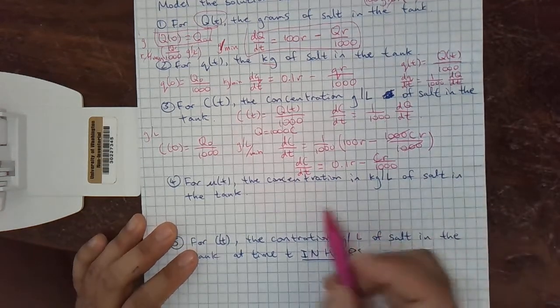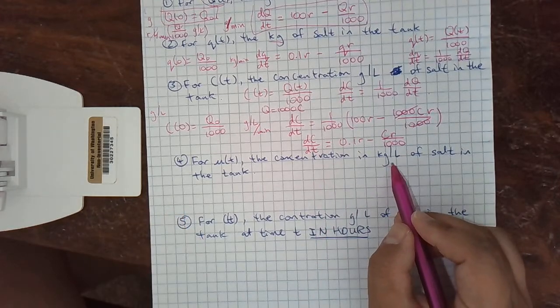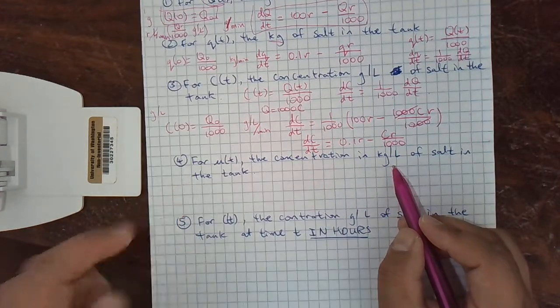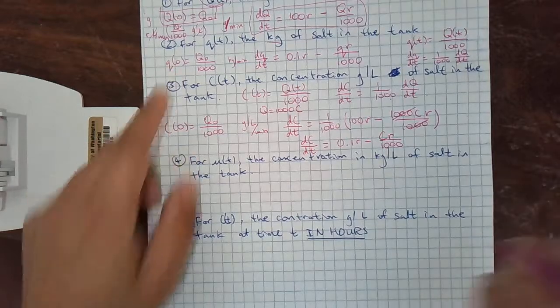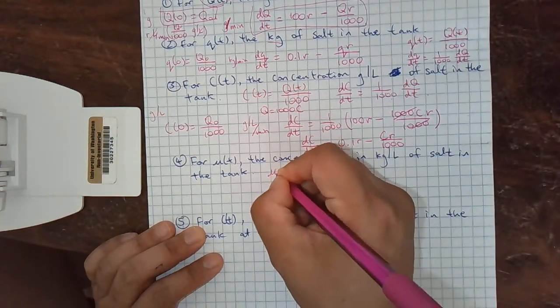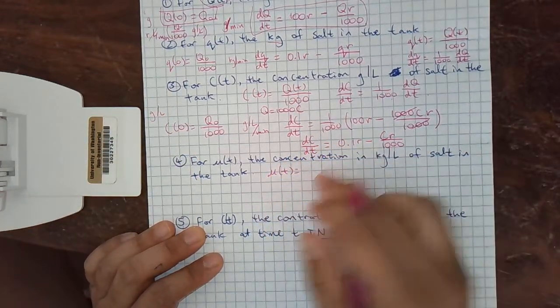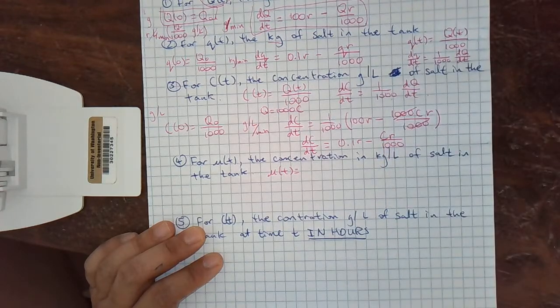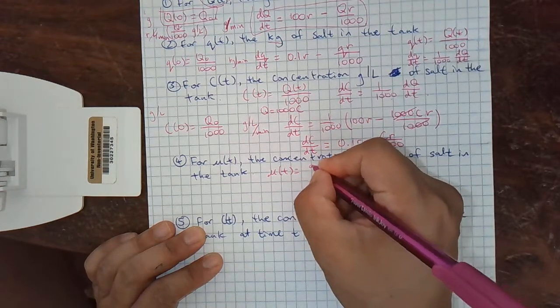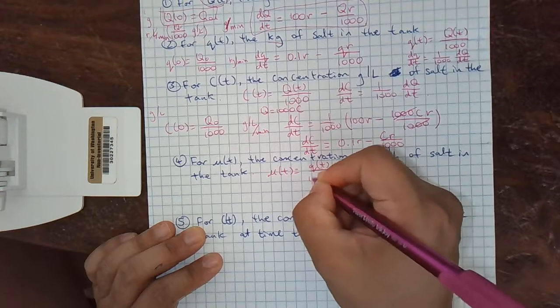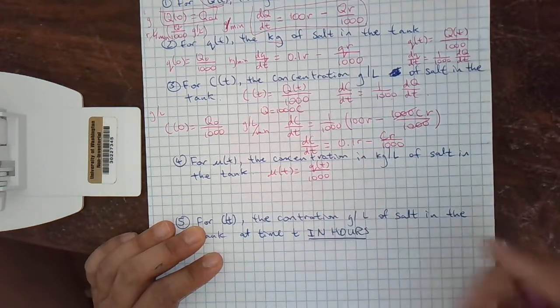Okay, what if we wanted to do kilograms per liter? Then I would do the same thing, but I use the little q equation. Okay, so that's not hard. So mu of t, same thing, I have little q kilograms in the tank, so my concentration must be that over 1,000, the 1,000 liters.